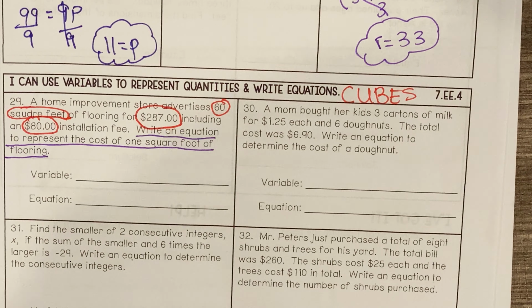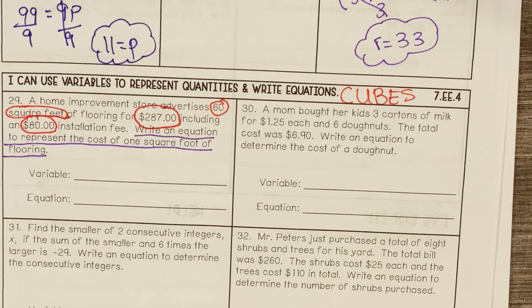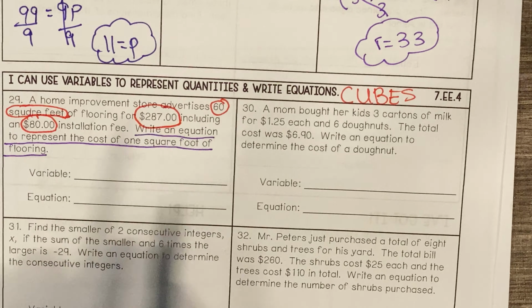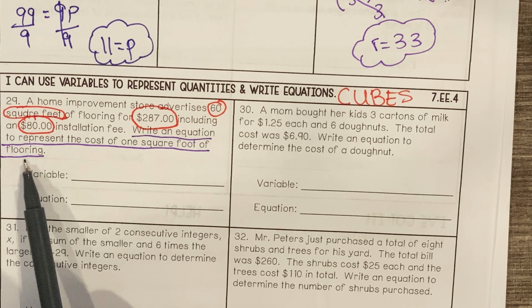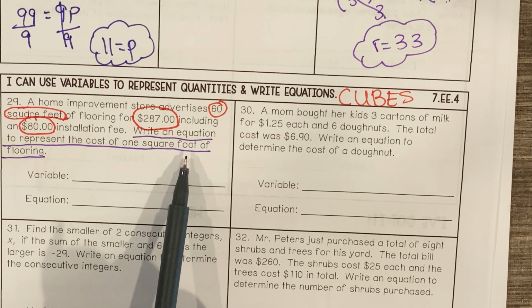So let's look at what the variable should be. All right. Go back to the question. Write an equation to represent the cost of 1 square foot.